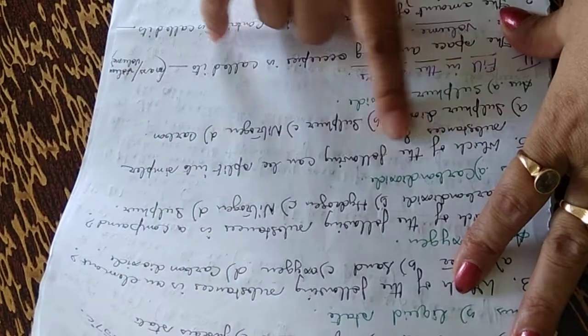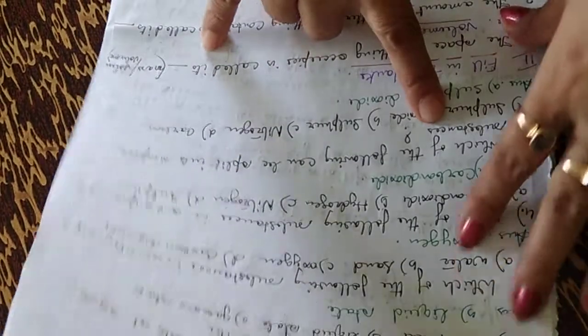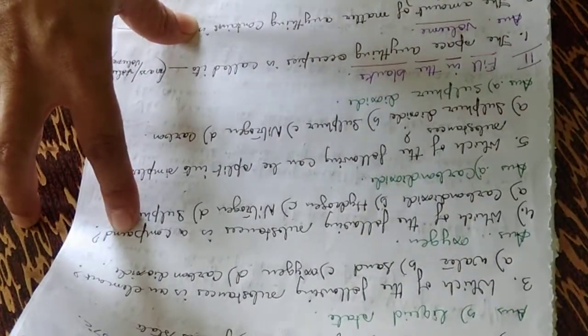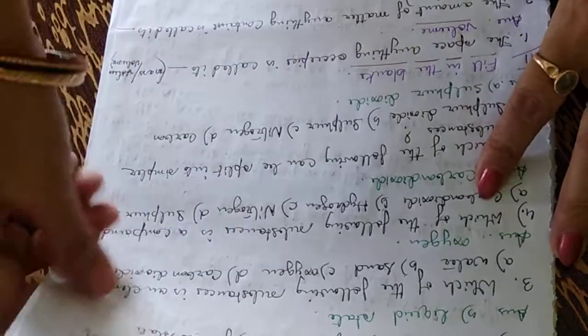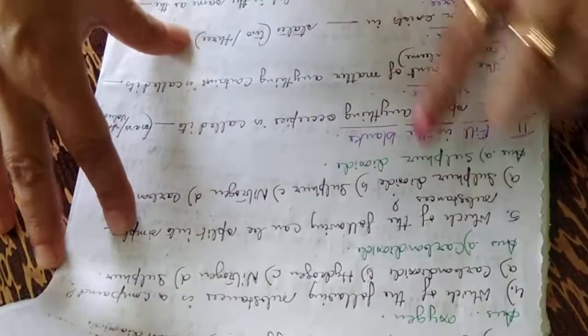Okay. Which of the following can be split into simpler substances? Again, here it should be a compound. So, sulfur dioxide is a compound. The other, sulfur, nitrogen and carbon, they are elements. So, the answer is sulfur dioxide. So, fill in the blanks.